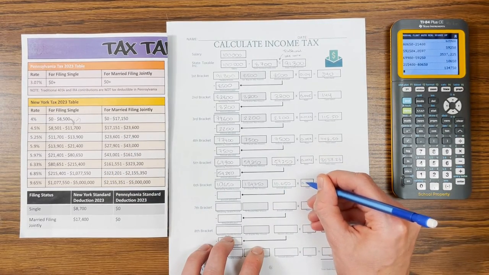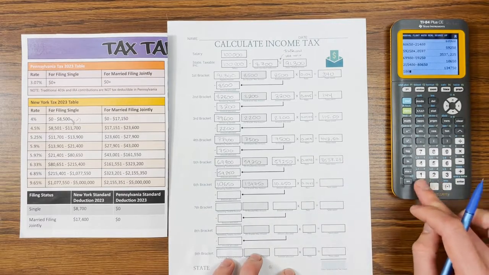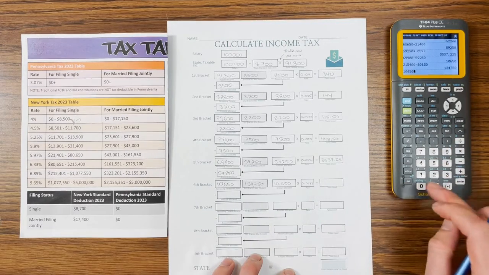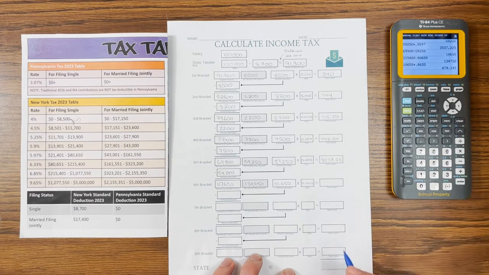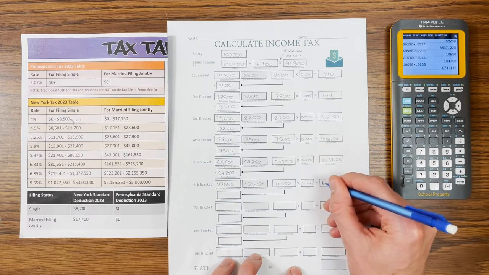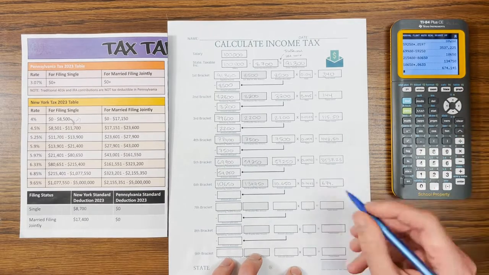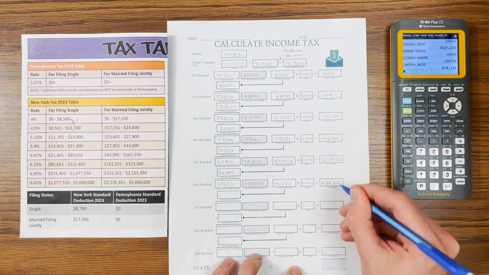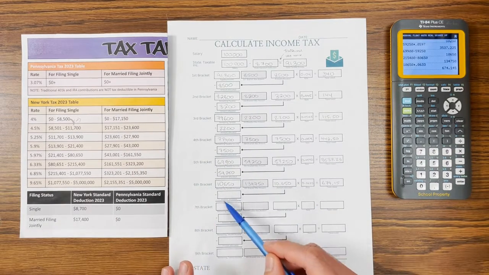So 0.0633 is our multiplier. 10,650 times 0.0633, and we get 674.145, which again rounds, so we would get 674.15. All right, that means that we are done. There's nothing left, so we have 0 left.